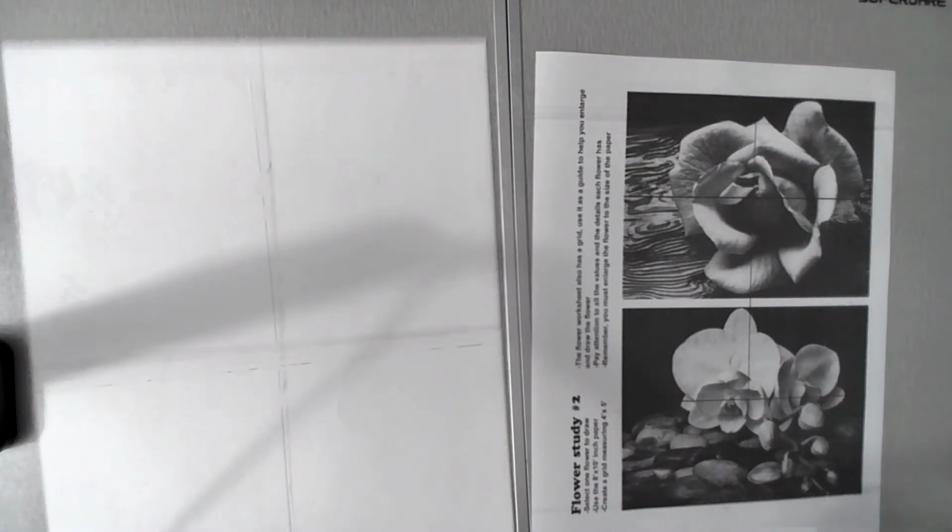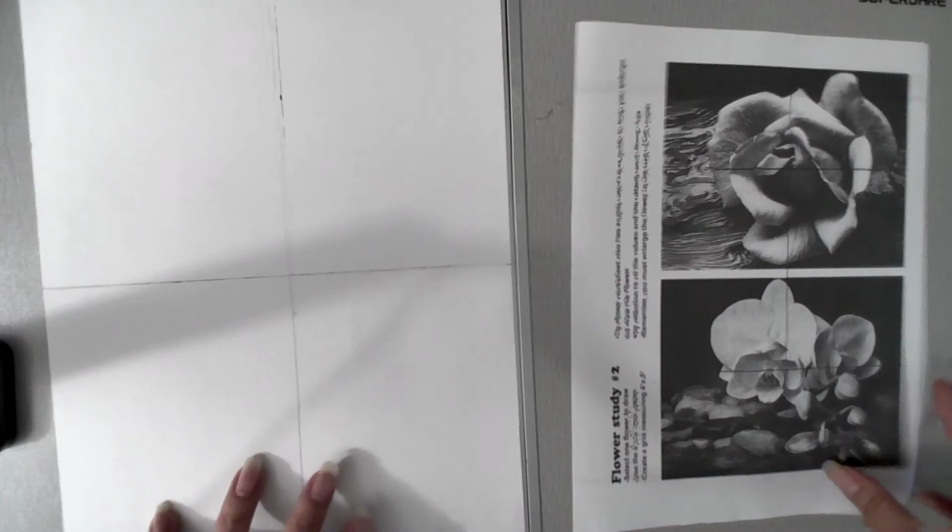Then the next flower study, and you only need to do one of those drawings. The next flower study will be this, and you're going to choose one, and I think I provided a different one, but I don't have a paper copy of that. Again, 4 boxes. Same thing, follow the previous videos for that.